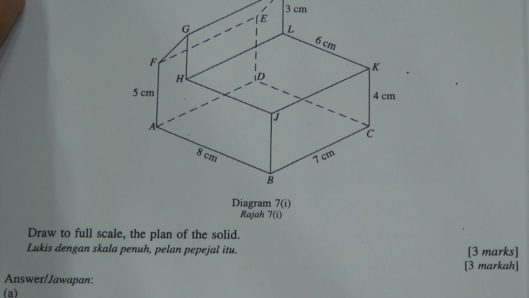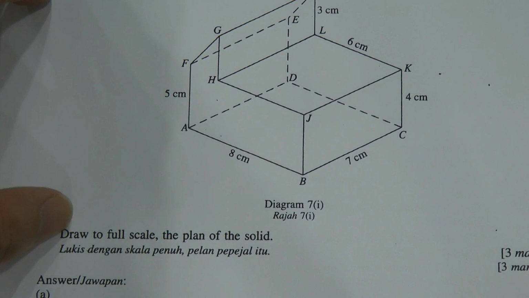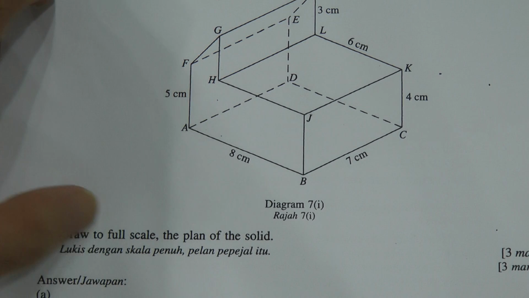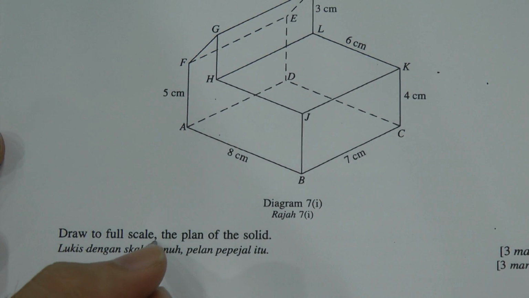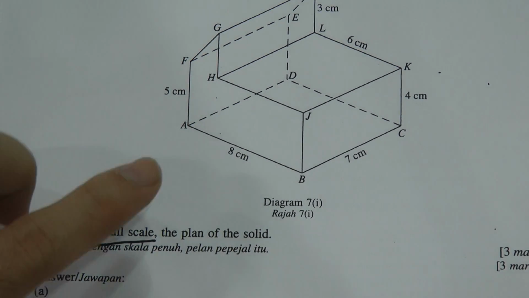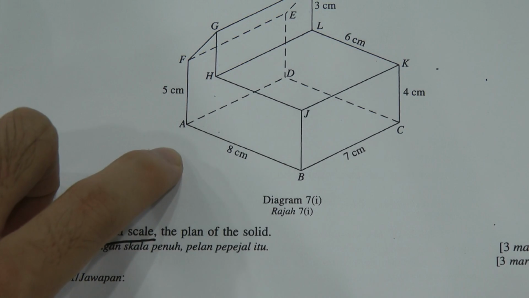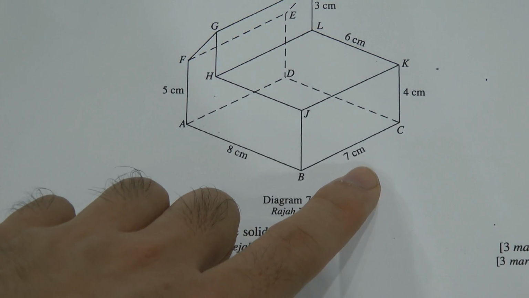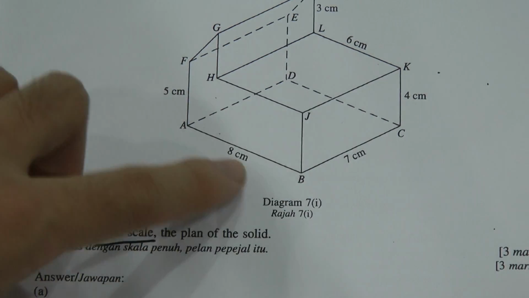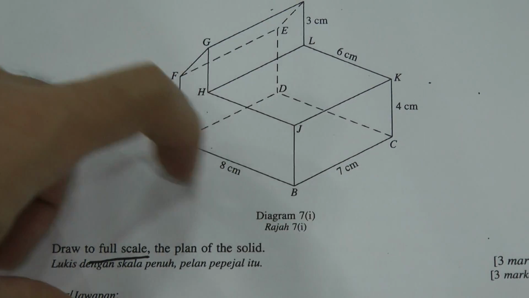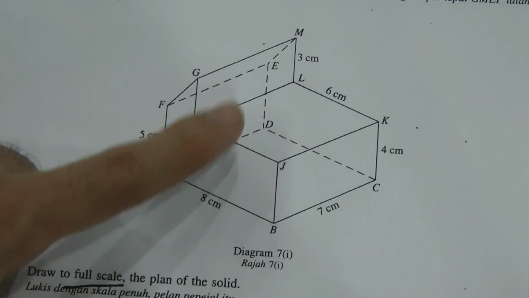First, he asks you to draw to full scale. What is the meaning of full scale? Full scale means when you see X centimeter here, you really need to measure X centimeter to draw. When you see 7 centimeter, you really need to measure 7 centimeter with your ruler in order to draw in full scale, because this one is in a smaller ratio. So you want to draw this one in full scale.